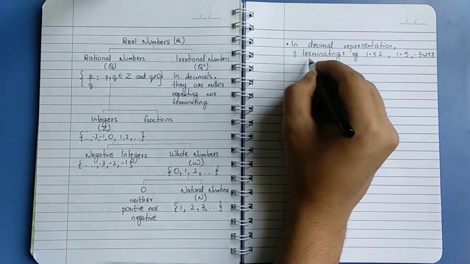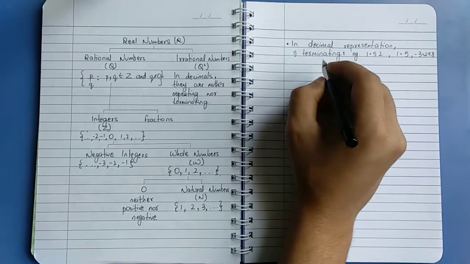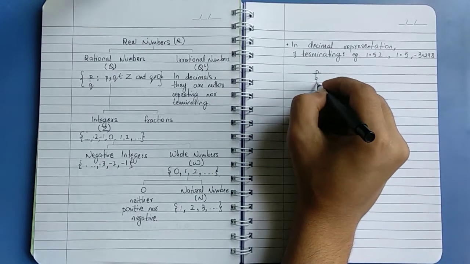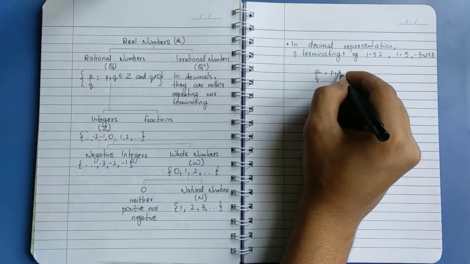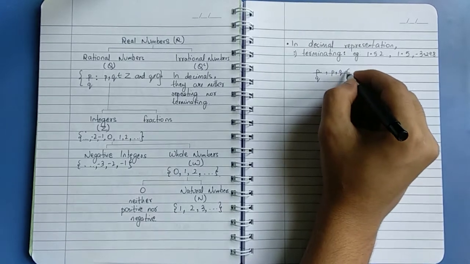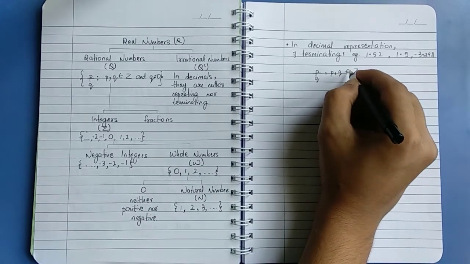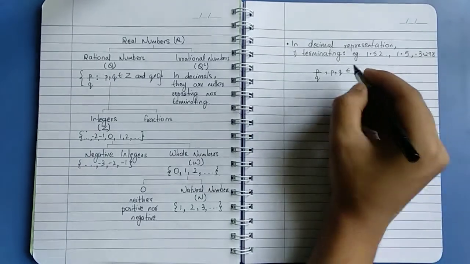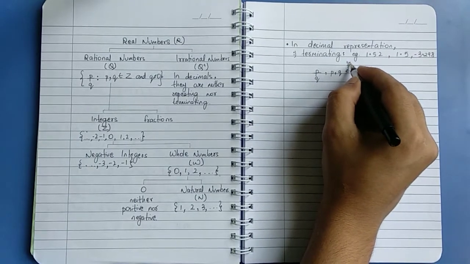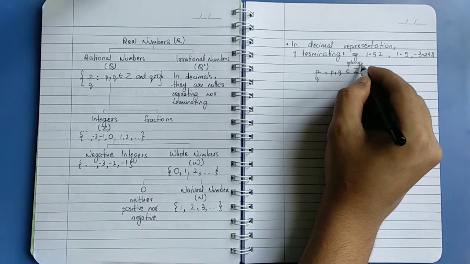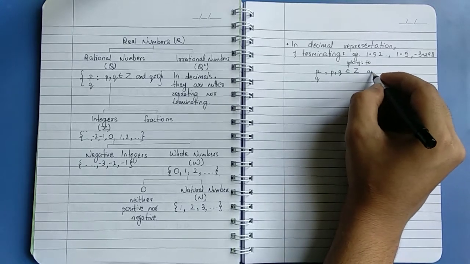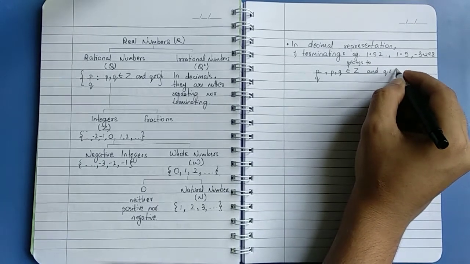How do we understand that a rational number is terminating? It is in p by q form, p comma q belongs to integers. This sign means belongs to, and q not equal to 0.